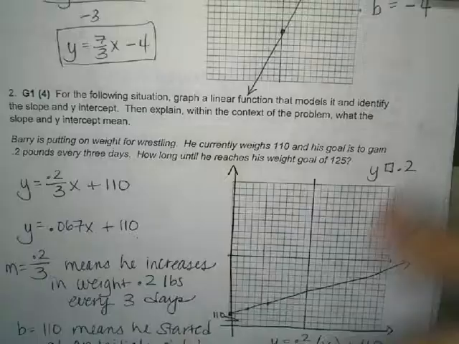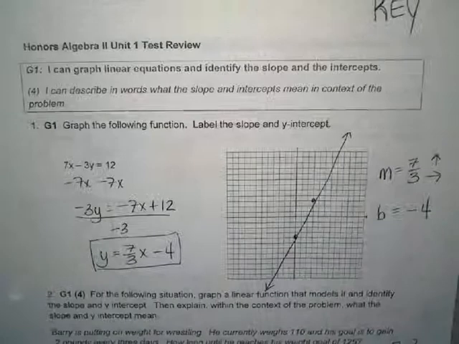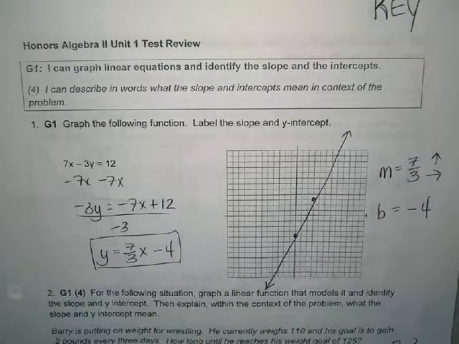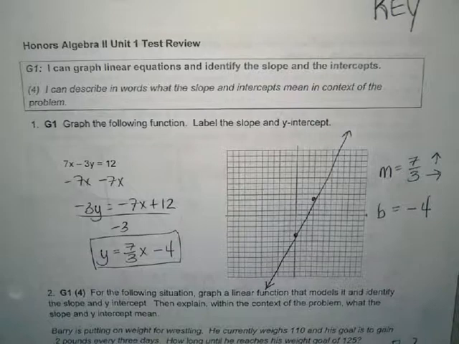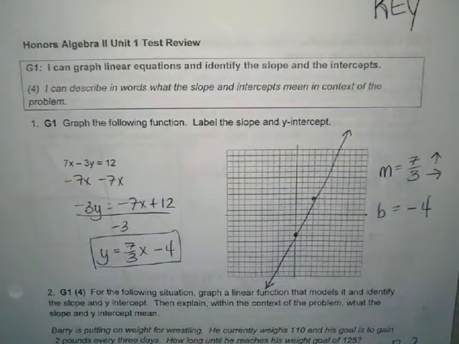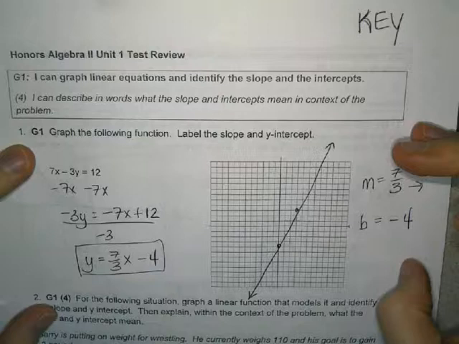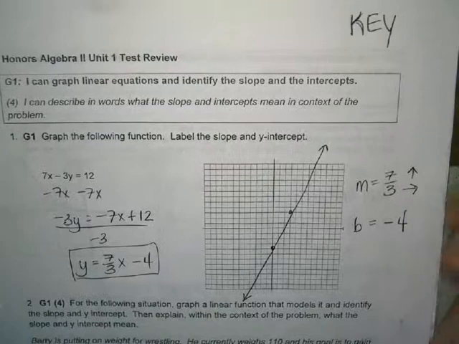We're going to be looking at this test review for Unit 1, and we're going to talk through each one. But I've done all the work ahead of time, so I'm going to show you the work. I'm going to briefly talk through it, and then this is just a check.